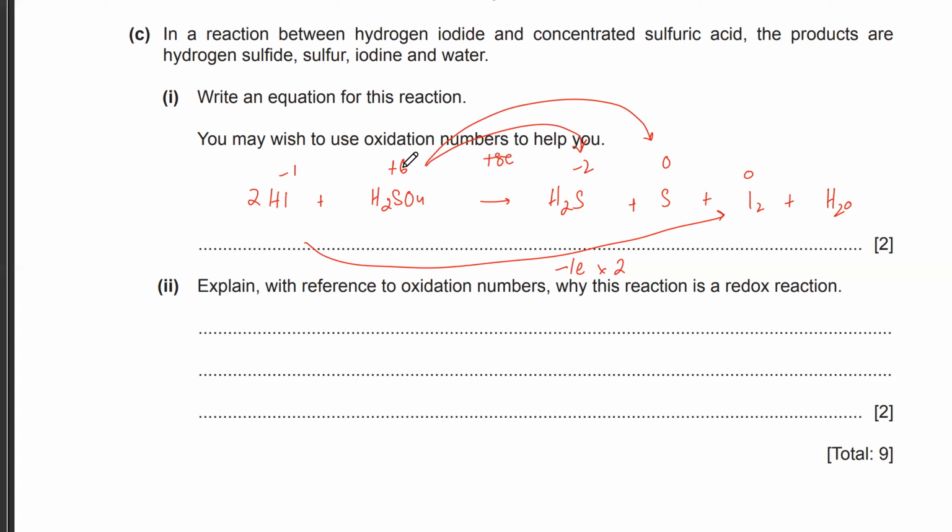Sulfur also at the same time is going from +6 to 0. So that's a gain of कितने electrons? 6 electrons, right? You clear? 6.